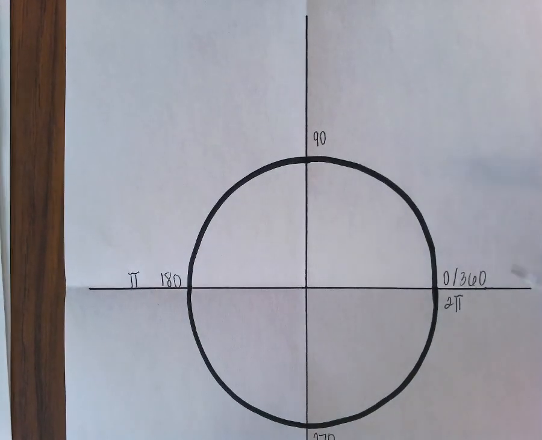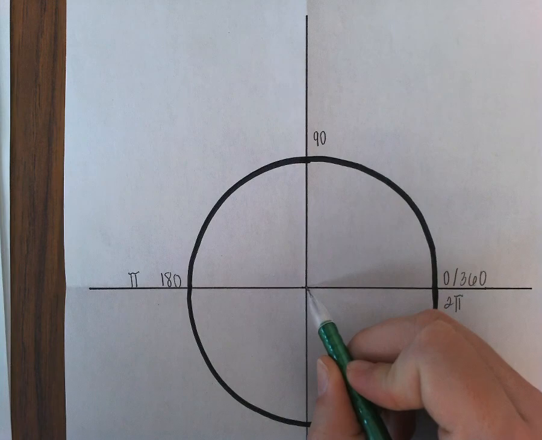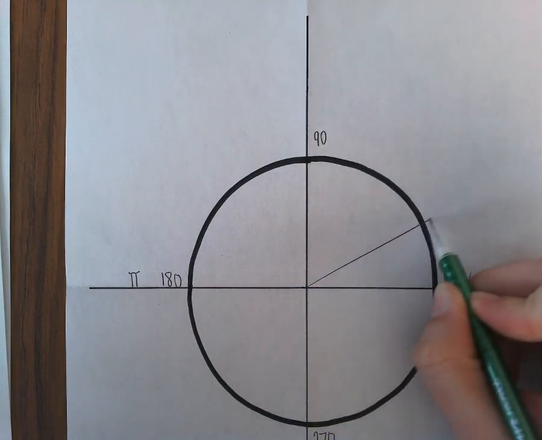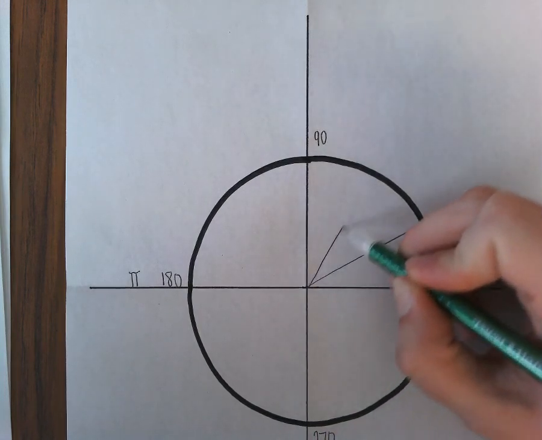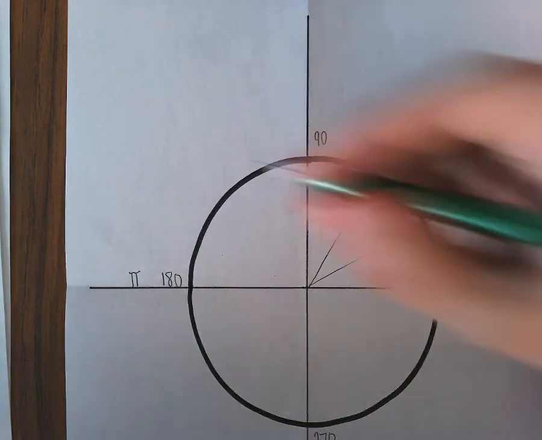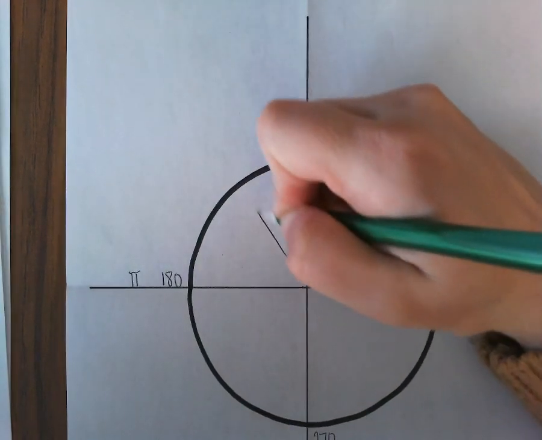Now we're going to do something similar here. Instead of going up by 30 degrees, we're going to go up by the equivalent of that in radians, which is sixths. So I'm going to take each segment here, each quadrant, and divide it into thirds. And then again over here.